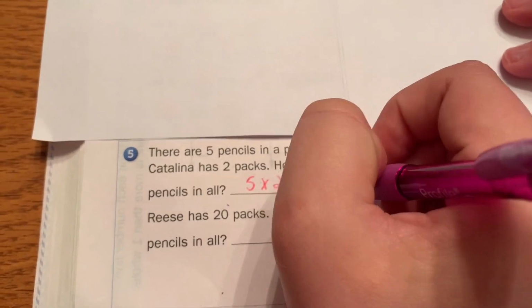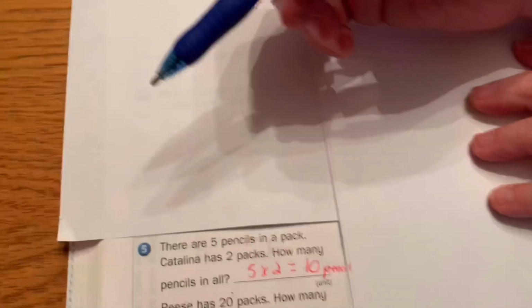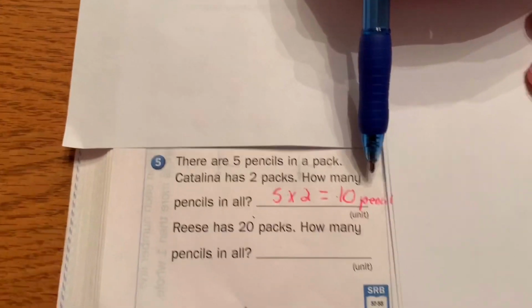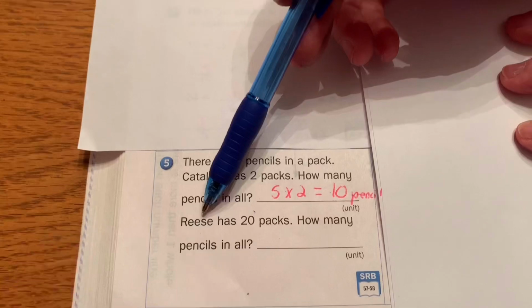Pencils? Yeah, you're going to have to write really little. What if I just write pencil? I was going to write an abbreviation. Yeah, but there is none. No. Okay, pen is the abbreviation. Okay. And that's pen.